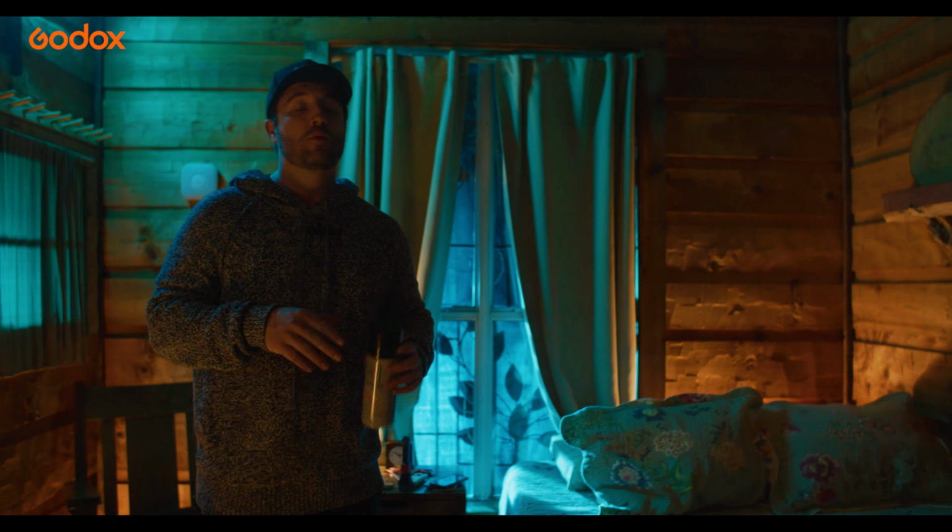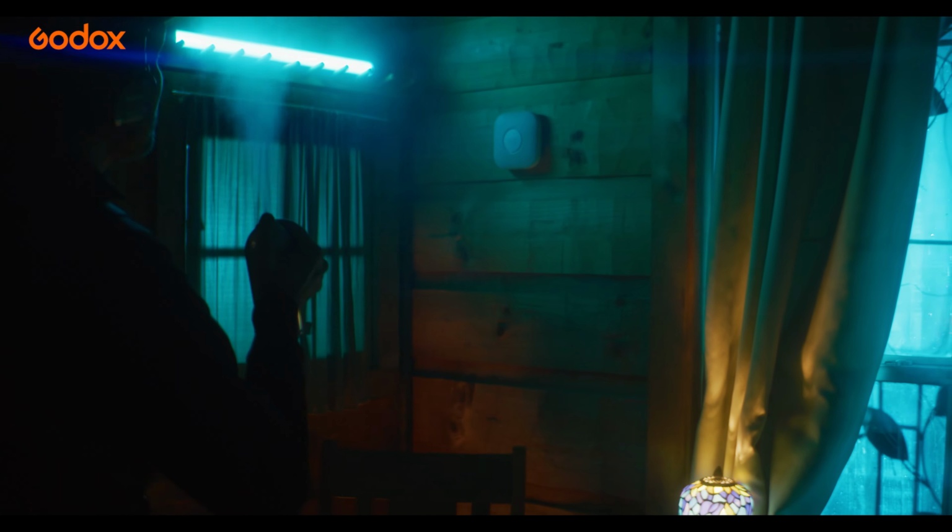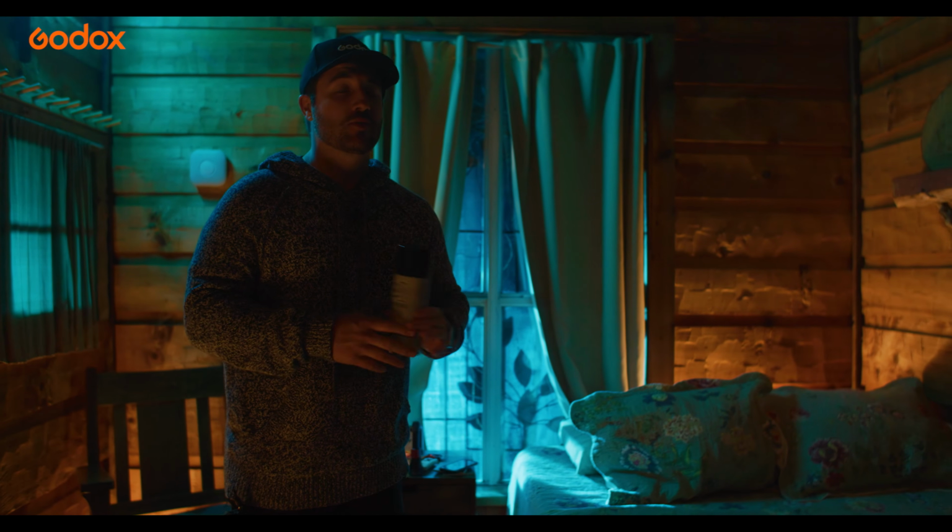Because this cabin is so small, we use some aerosol spray to give it atmosphere, and once we spray it, it'll really give us those beams to really make the scene come to life.